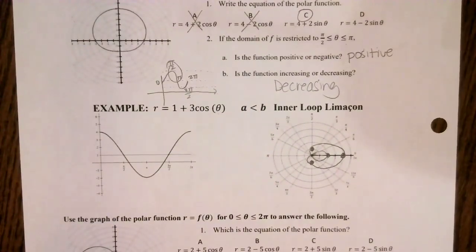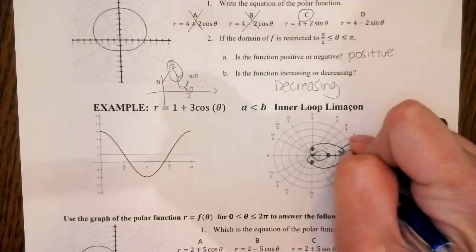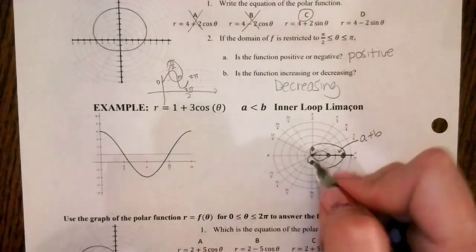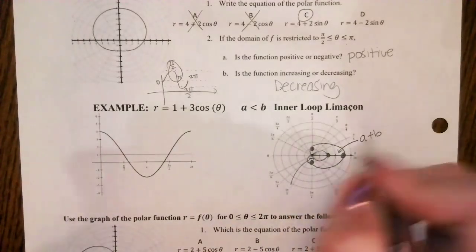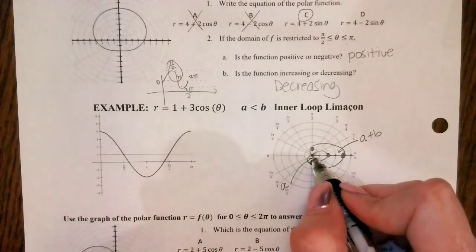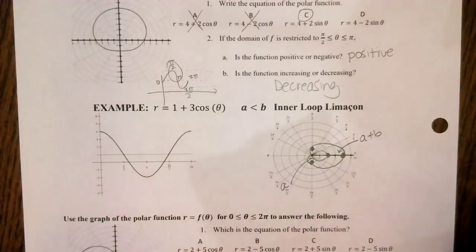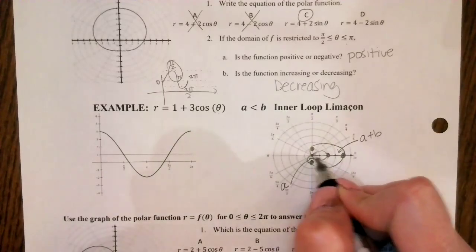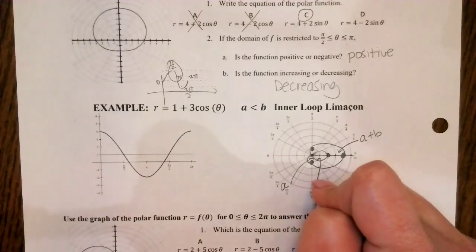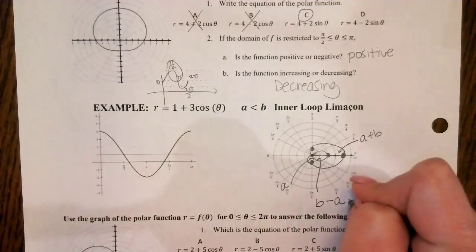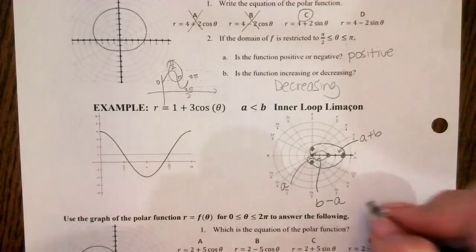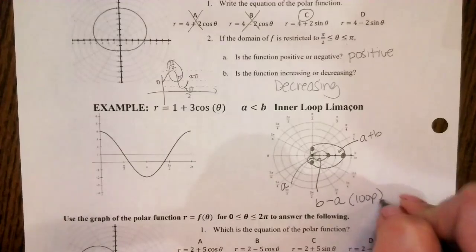All right, so let's talk about those values. So still that longest piece is going to be the a plus b. Then this portion right here is going to be that first number of a. That was 1, so we're going 1 unit up and 1 unit up there. Then this inside part for our loop, that would be our b minus a, which is 2 in this case. So we see our loop is 2 units long. So b minus a would be the size of the loop.